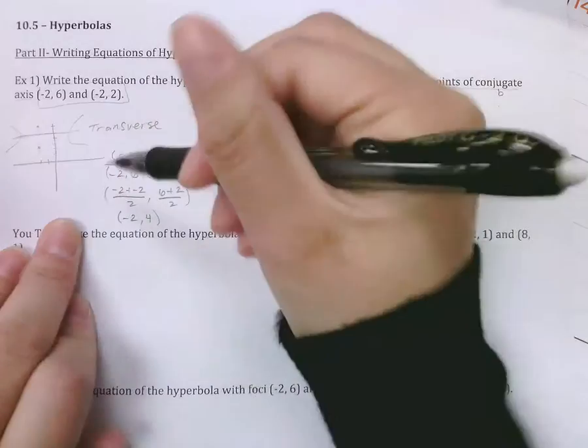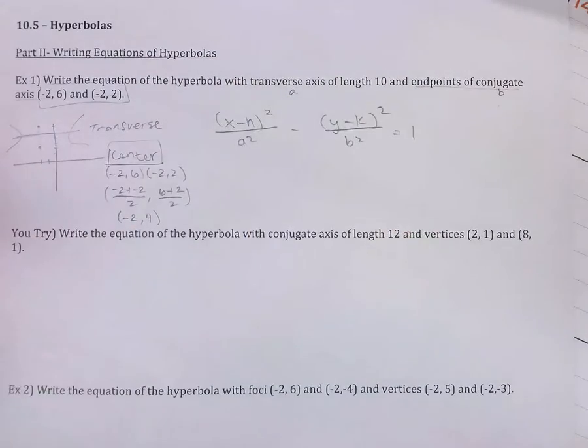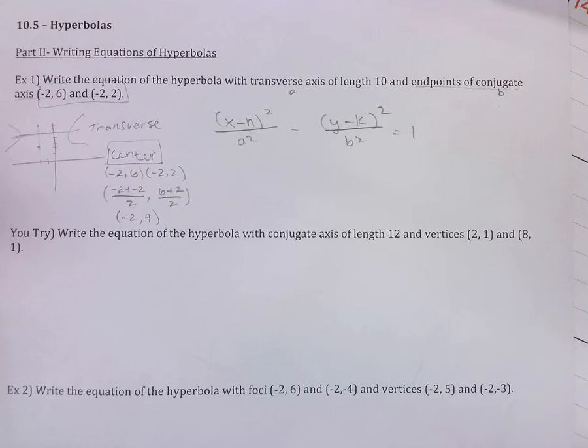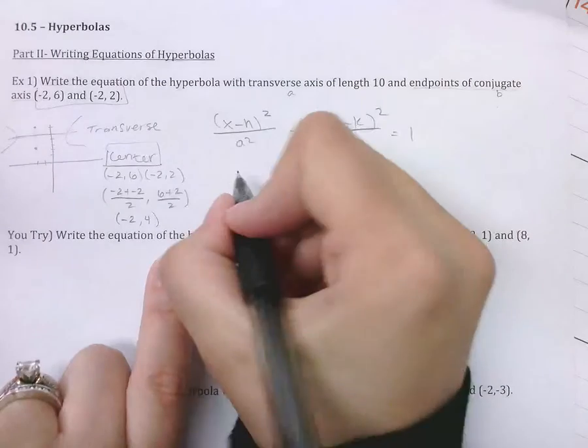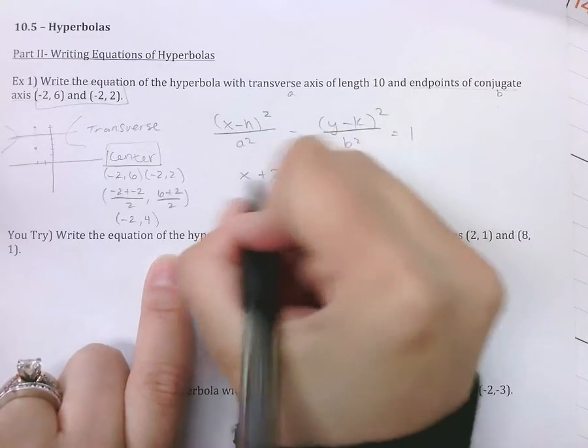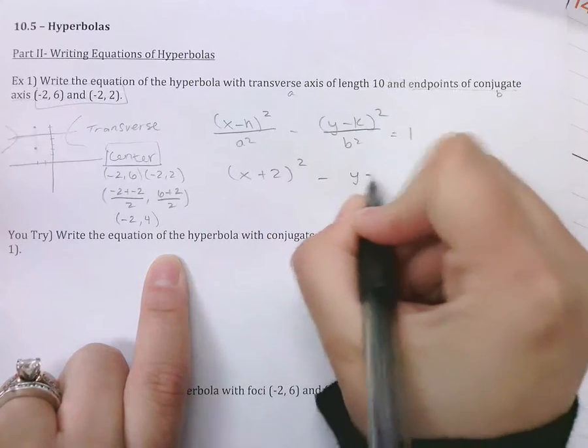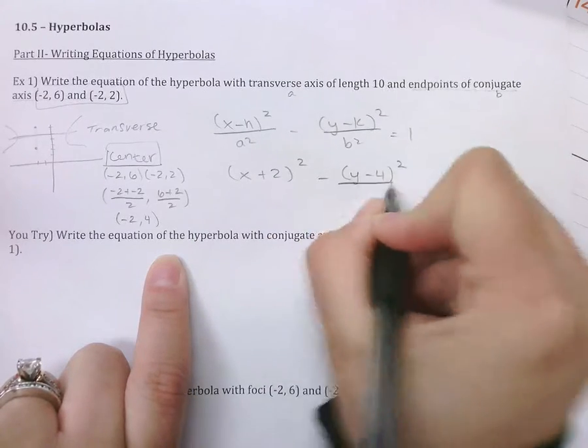So the center is the midpoint of lots of stuff. If they give you endpoints, the center's the midpoint. If they give you foci, the center's the midpoint. Center's pretty much the midpoint of any points they could probably give you. So we're going to fill that in. So that's going to be x plus 2 squared and y minus 4 squared.